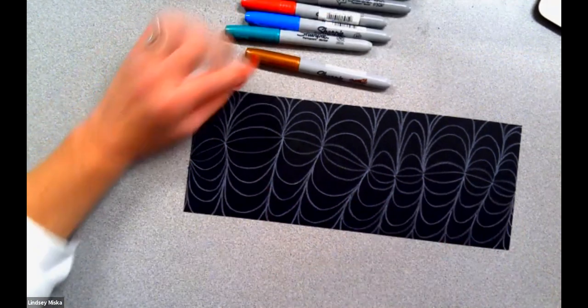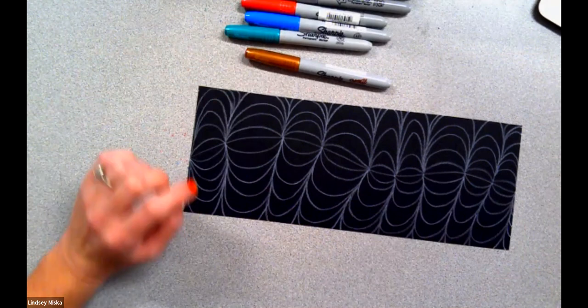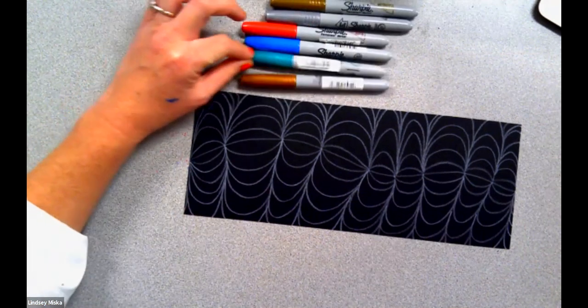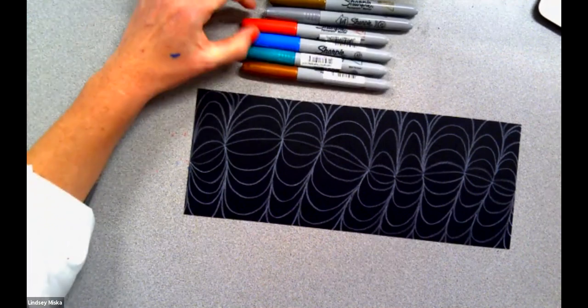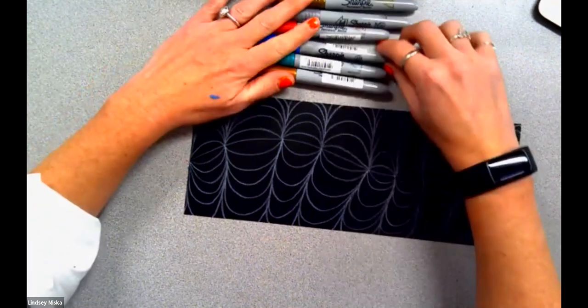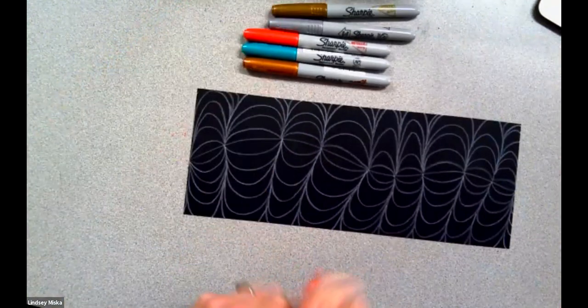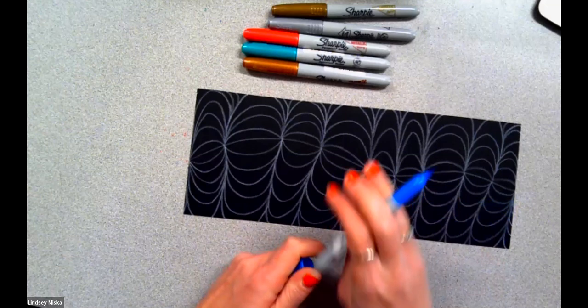And then final step for today is we're going to go back over our lines with the metallic Sharpie. I have 6 different colors for you to pick from. Any color you want to work with: blue, green, red, gold, silver, and bronze. I'm going to use the blue.